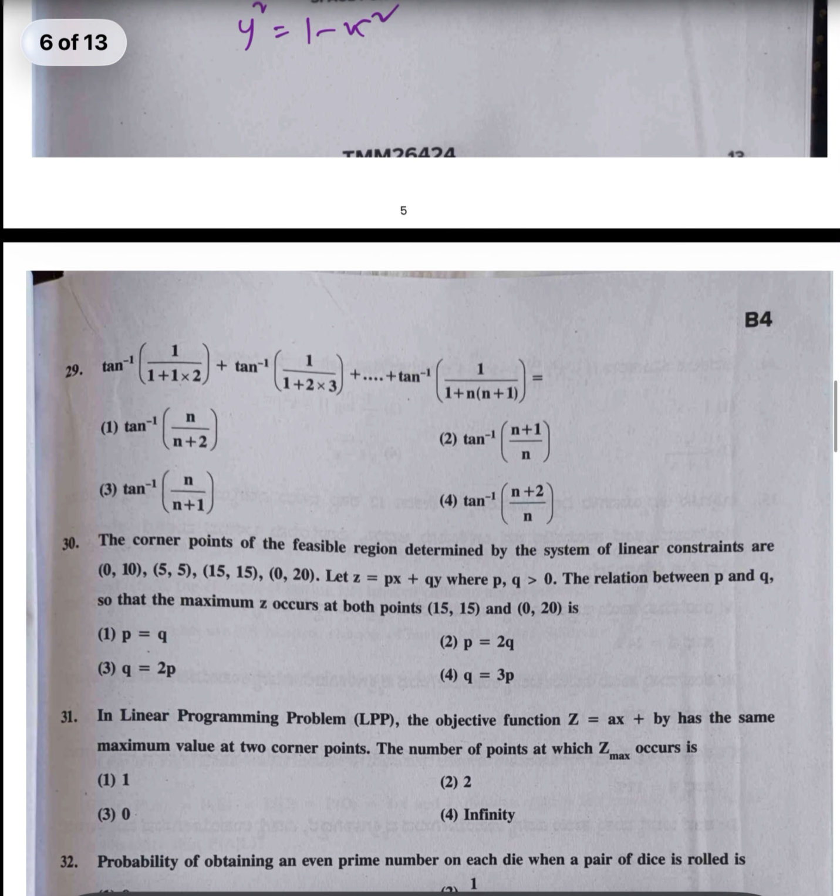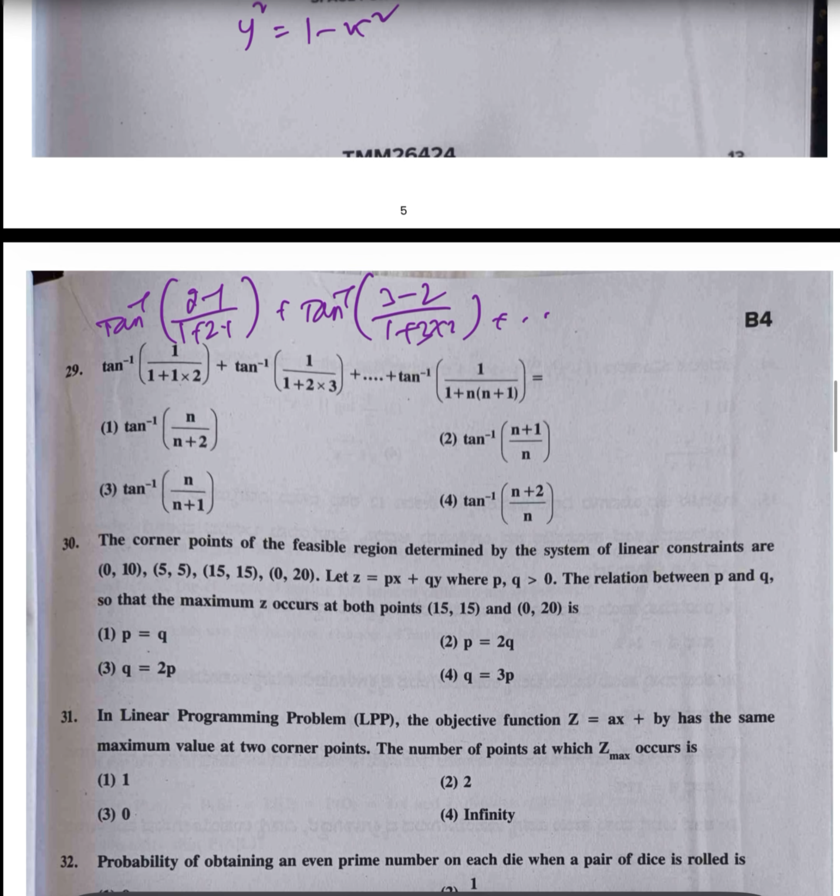So here we can write this one as tan inverse of (2 minus 1) by (1 plus 2 into 1), tan inverse of (3 minus 2) by (1 plus 3 into 2), plus and so on like that.